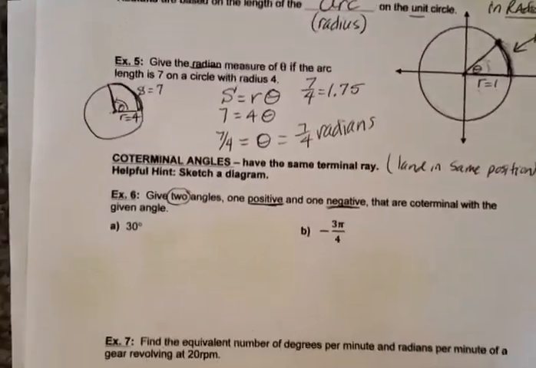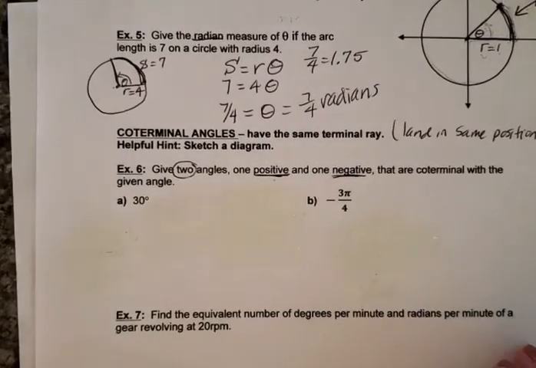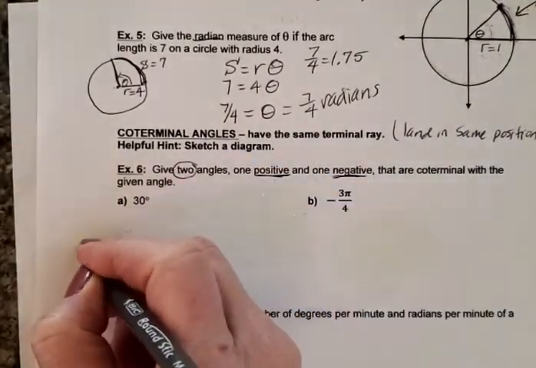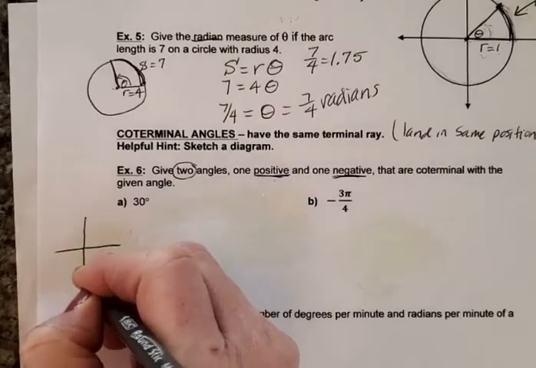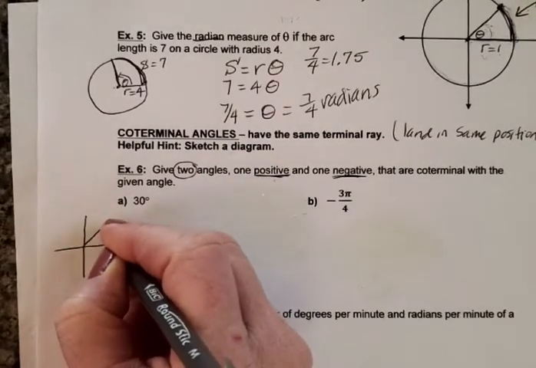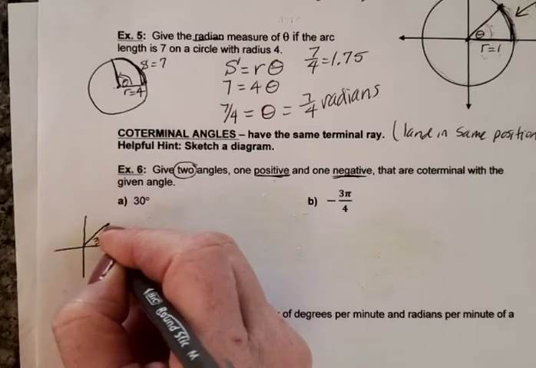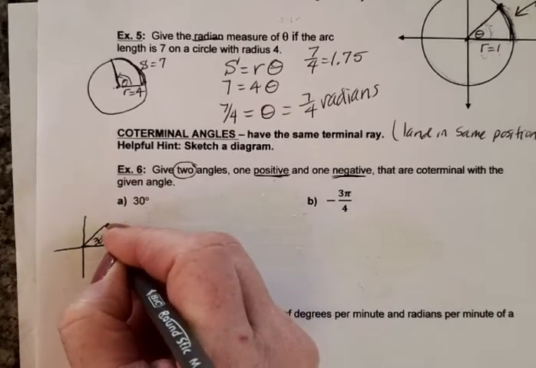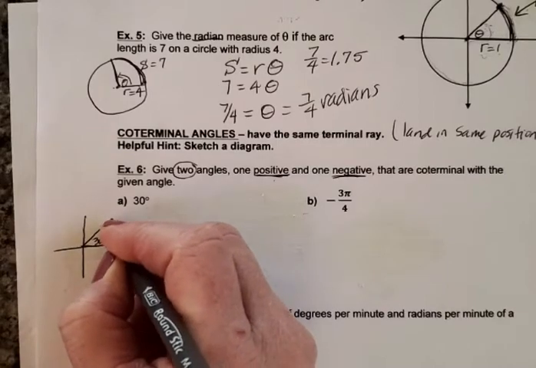So let's take a look at example 6a. First of all, I like to draw the diagram. So a 30-degree rotation is going to land me here, right? If this is my initial ray, and I move this way, I'm going to land right here in this spot.